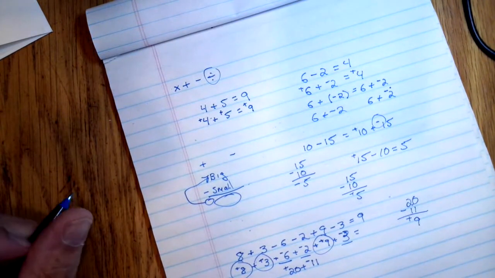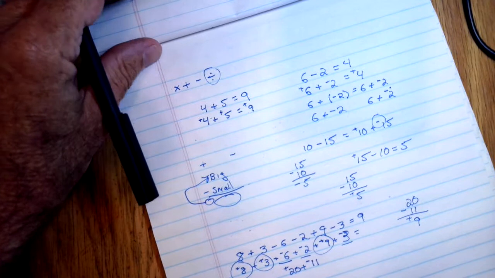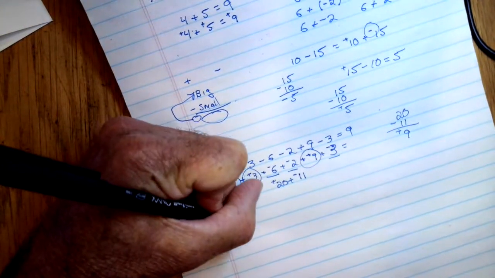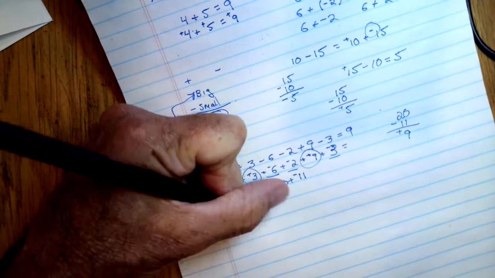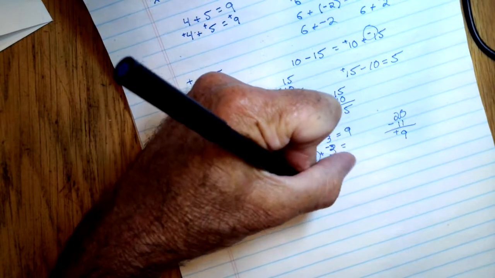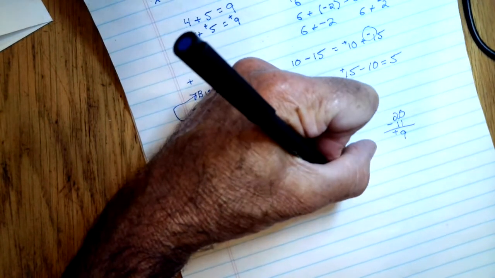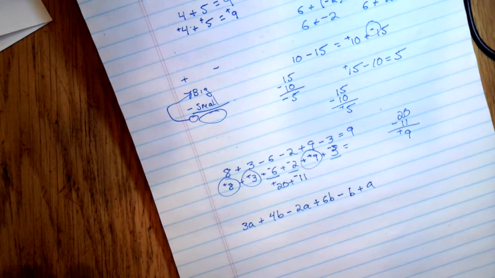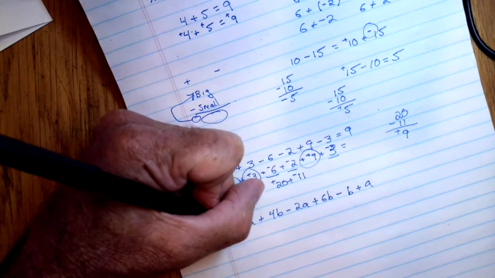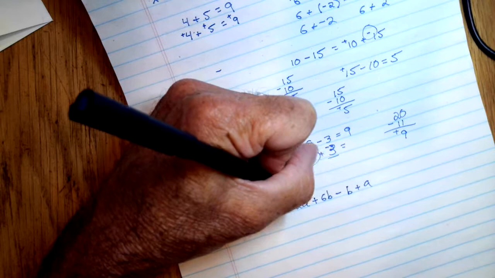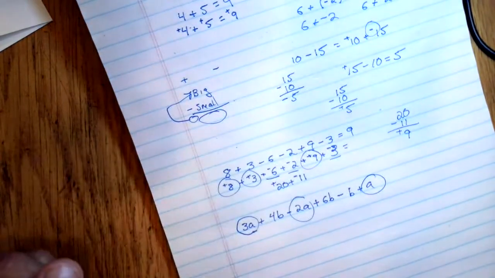Okay. Now, you may think of that as being funky, but I'm going to give you a little bit of a preview, algebra wise. So let's say you had 3a plus 4b minus 2a plus 6b minus b plus a. And you're saying, algebra, no, you said, use the same concept. In your head, I have a's and b's.